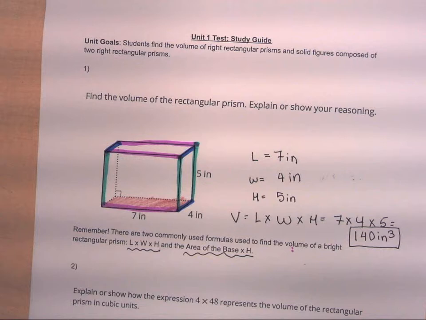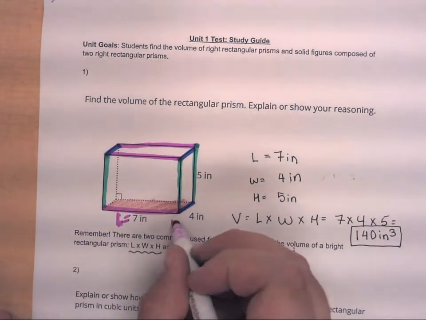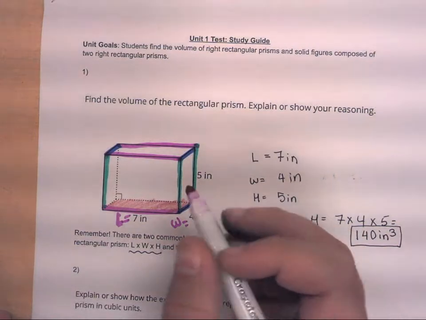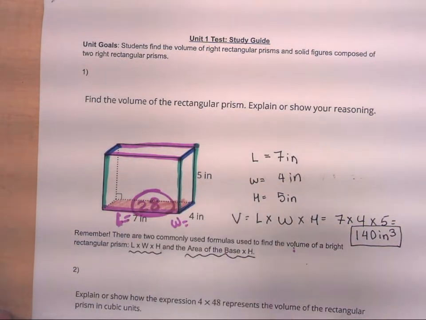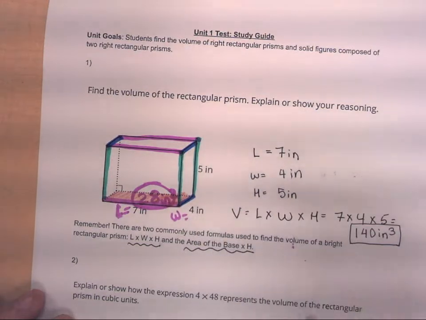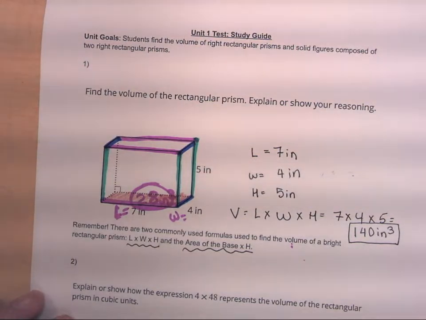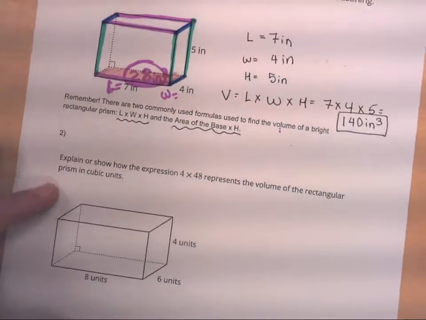So the area of this base is simply the length 7 multiplied by the width 4, and that would give us an area of 28 square inches. And then multiplied by the 5 would give us the same volume, 140 cubic inches.